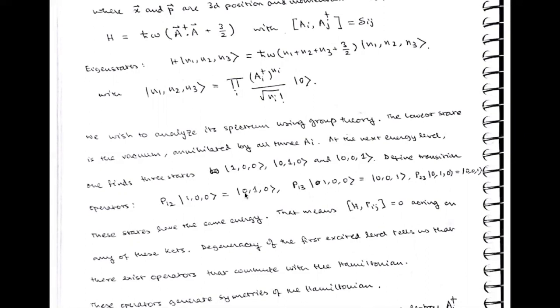At the next level, we can have either A1 dagger, A2 dagger, or A3 dagger acting on the vacuum. So we find 3 states. We call these 1,0,0, 0,1,0, and 0,0,1. And we are going to define these transition operators P_12, which takes you from 1,0,0 to 0,1,0, and likewise P_13 and P_23.